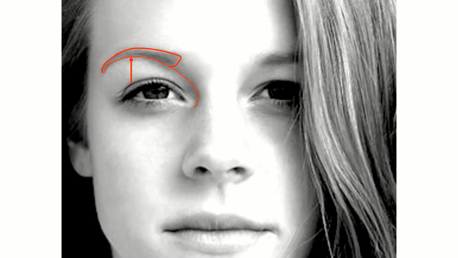And also, not all people's eyebrows extend right up to the inner corner or beyond the inner corner of the eye towards the nose. You do get people where this happens, but just check. Make sure, compare where the eyebrow stops to where the inner corner of the eye is.